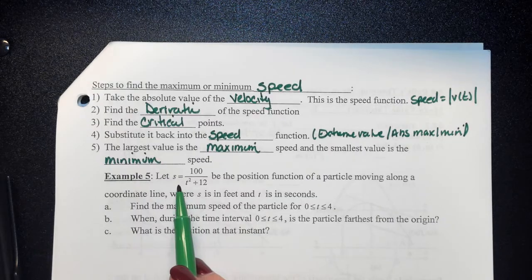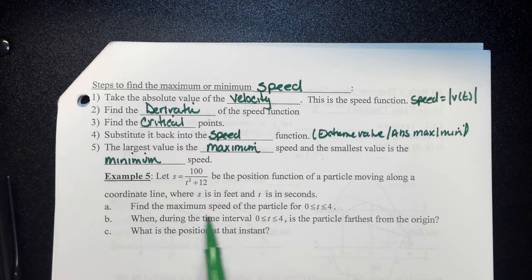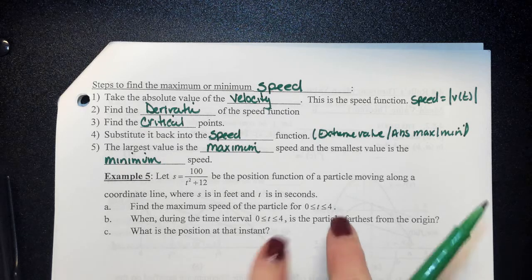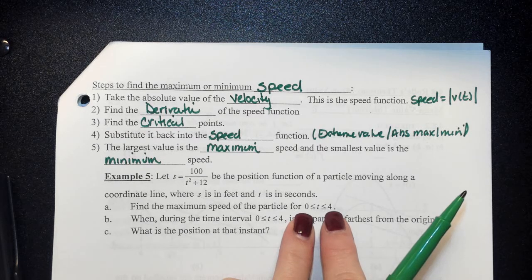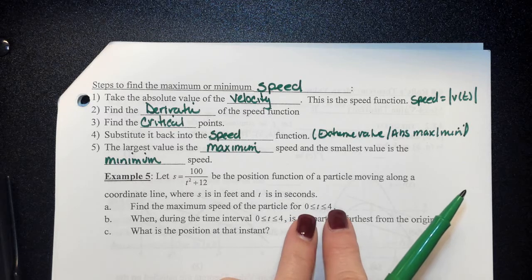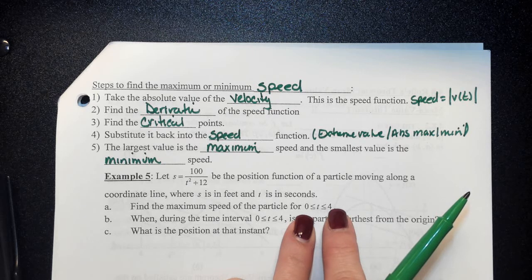So they're giving me the position function, and again we want to first of all find the maximum speed of the particle from 0 to 4. So again, you're dealing with maximums over a closed interval. Your candidates are not just going to be where the derivative of the speed function is equal to 0, but it also can occur at the endpoints, remember. So the candidates will be those critical points as well as 0 and 4 when we're talking about where maximum speed is going to occur.